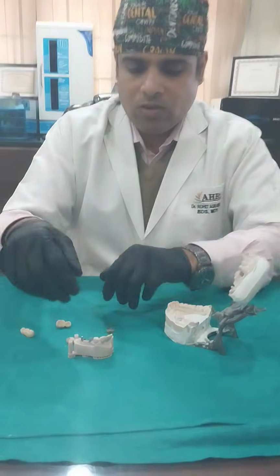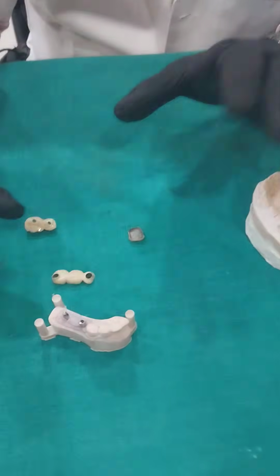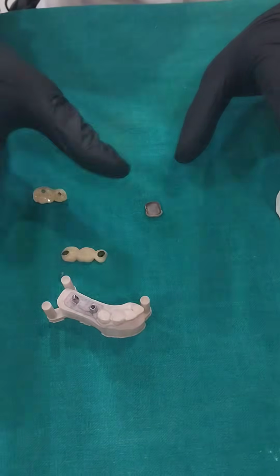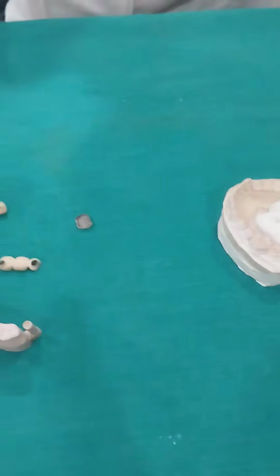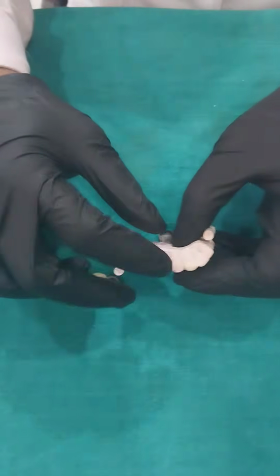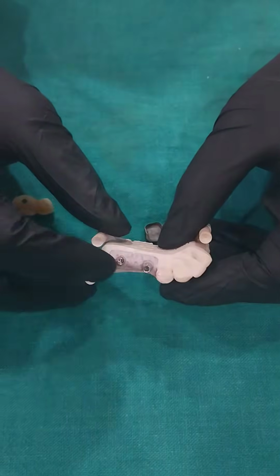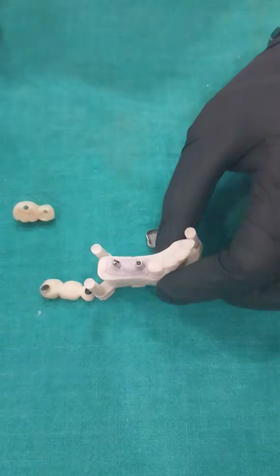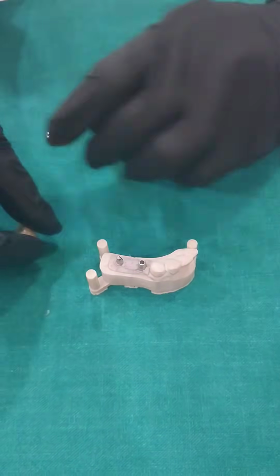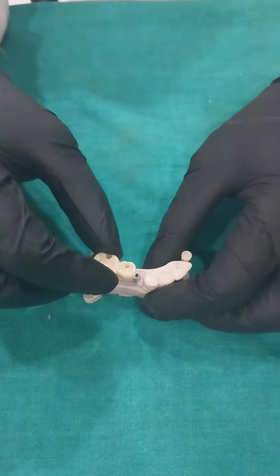You can have a closer look. Focus here. Now these are a few cases that are going on. I'm just showing you how poor lab work looks. See, this is a case where we are planning a cement retained zirconia. So these are your two straight abutments for cement retention. Now initially this lab technician had planned this crown.